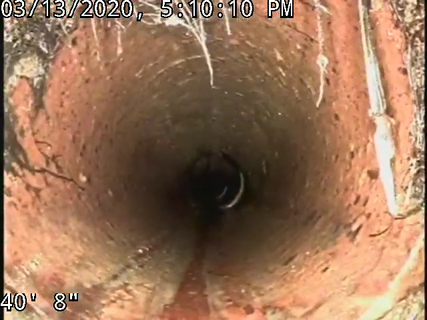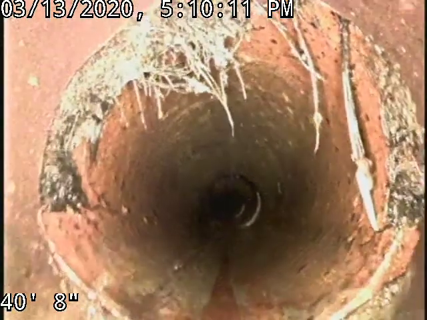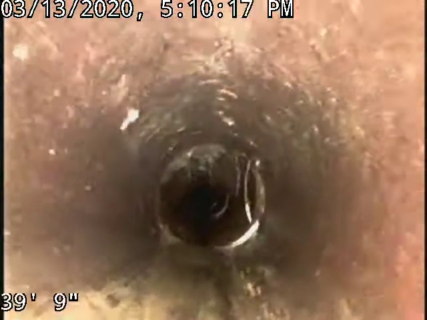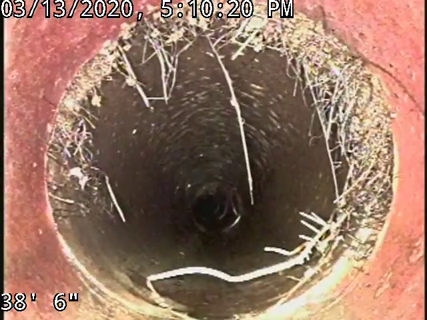Right here we have a fracture towards the channel of the pipe. This is allowing root introduction and is a conflict. Once again, I am marking all of these locations in the yard where I'm suggesting corrective measures be made.